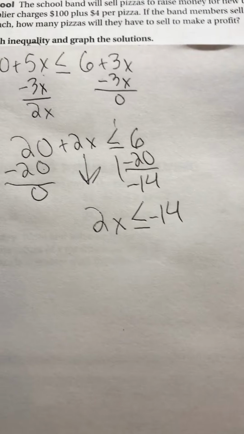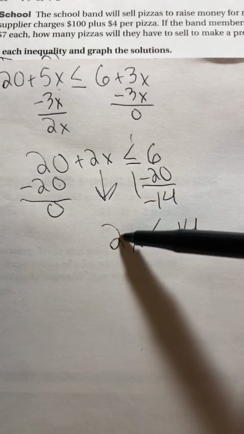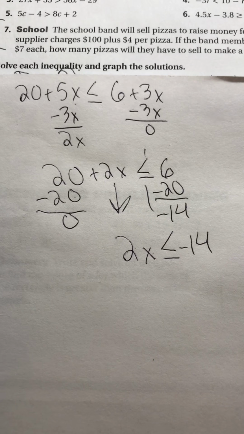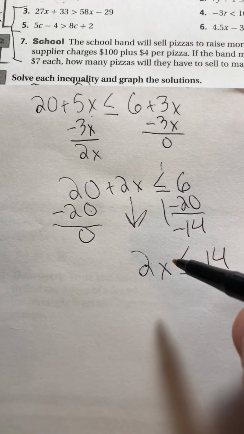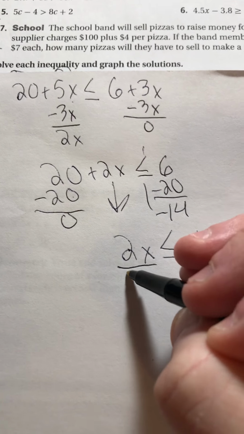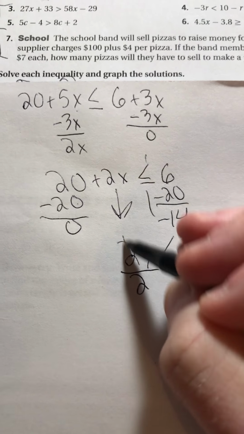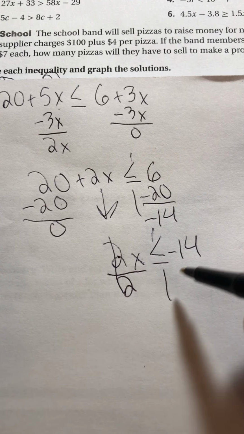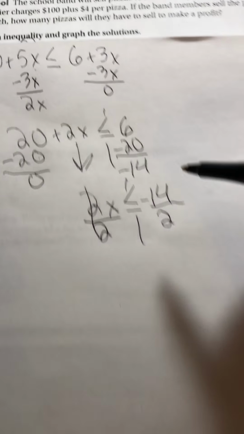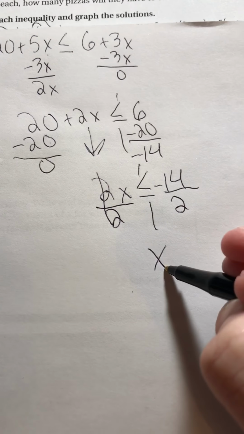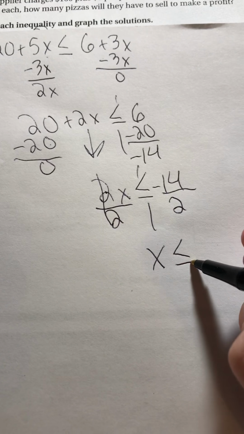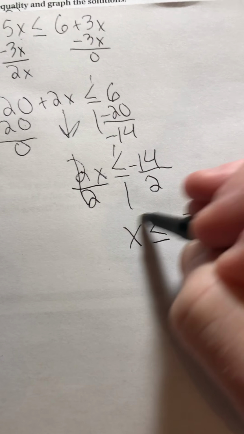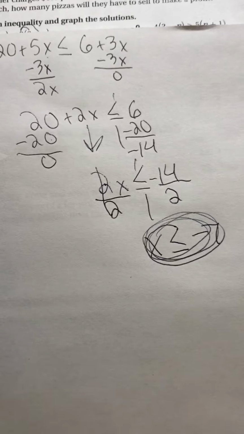And one more easy step. Whenever we see a coefficient next to a variable, we have to divide, because remember this is multiplication. So we divide out the 2 because we want the x to stay. Gotta do it to the other side. So now our final answer, x is less than or equal to negative 7. And there we have it.